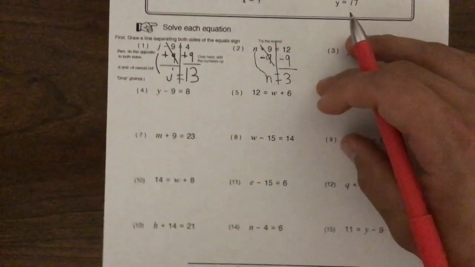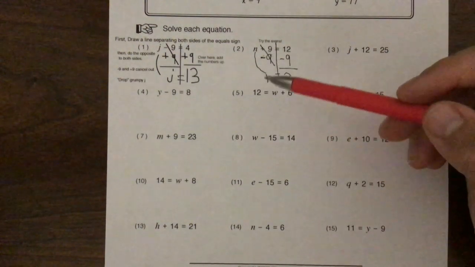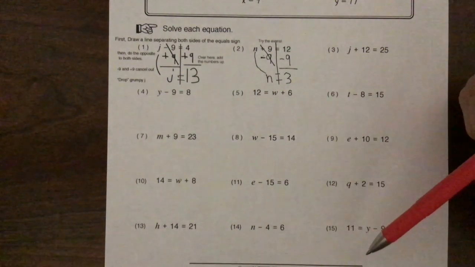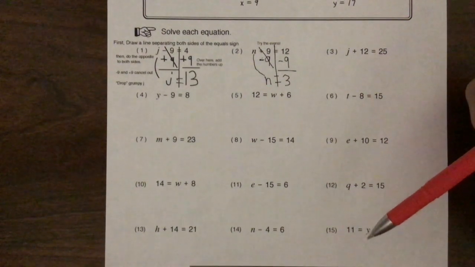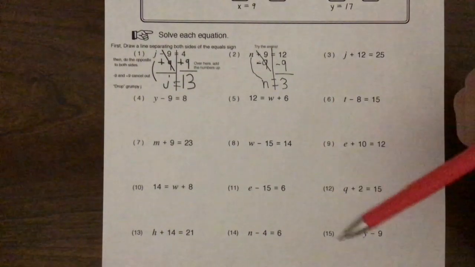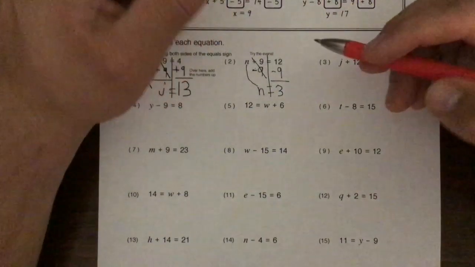Now what I'm going to do right here is go over the problems in the middle. This means that the ones on the left and on the right, you get to do yourselves. The answers are in the answer key that was included in the packet.